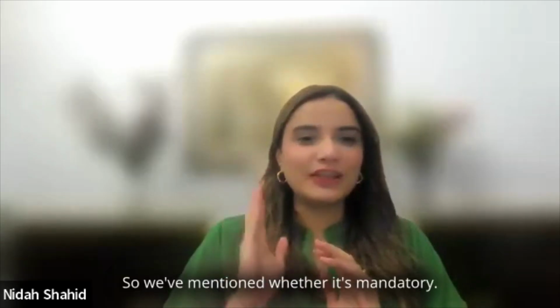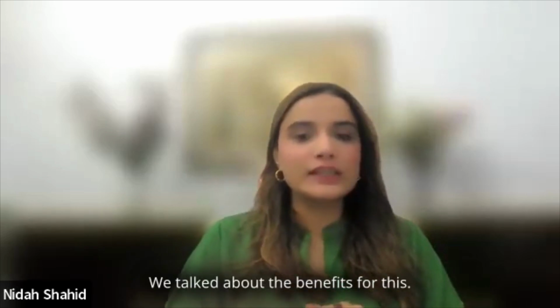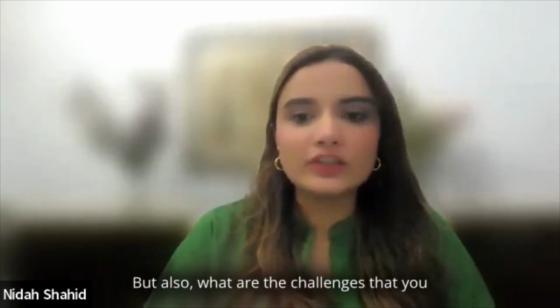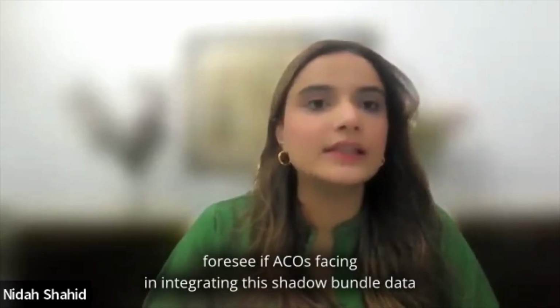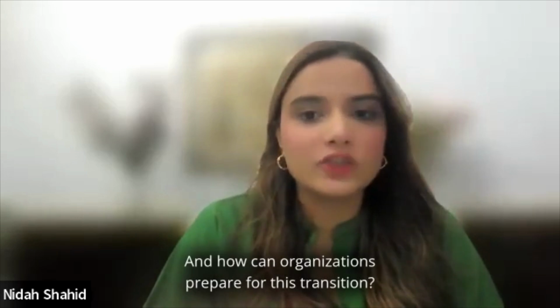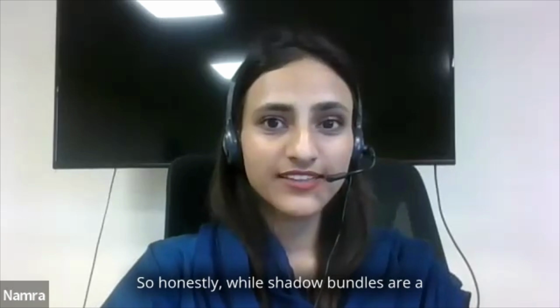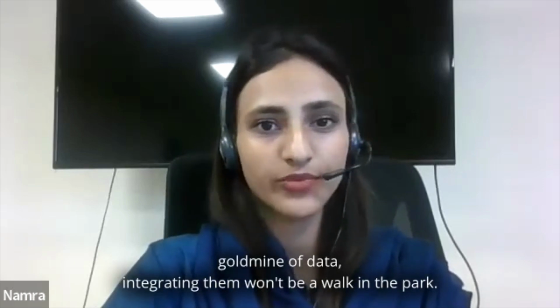So we've mentioned whether it's mandatory, and we've talked about the benefits, but what are the challenges that you foresee ACOs facing in integrating this shadow bundle data into their workflows, and how can organizations prepare for this transition? So honestly, Nida, while shadow bundles are a gold mine of data, integrating them won't be a walk in the park.